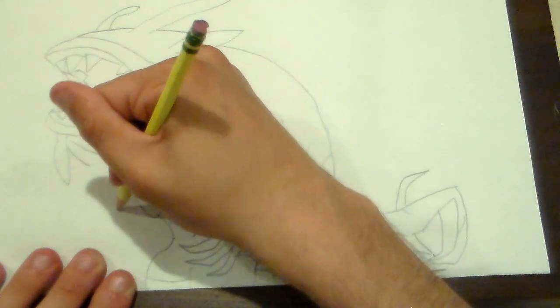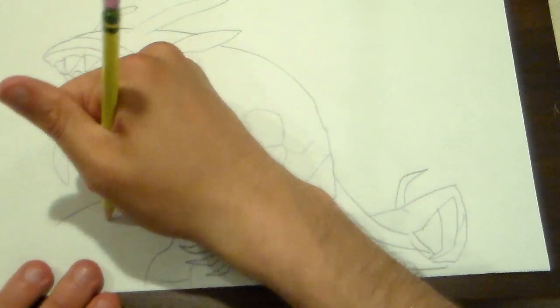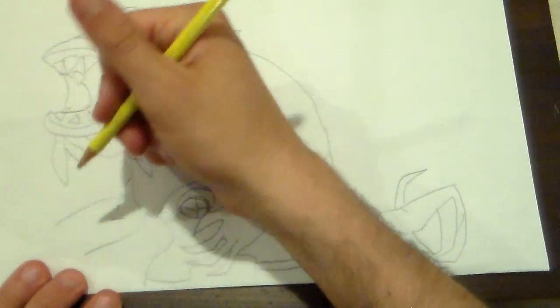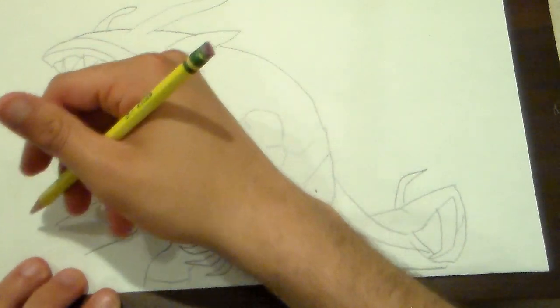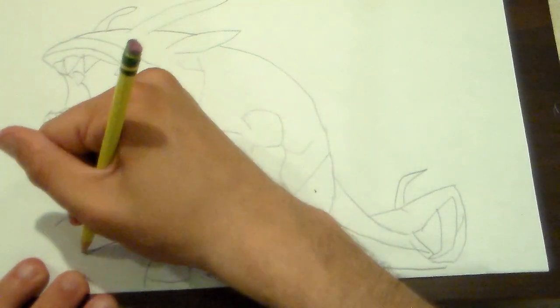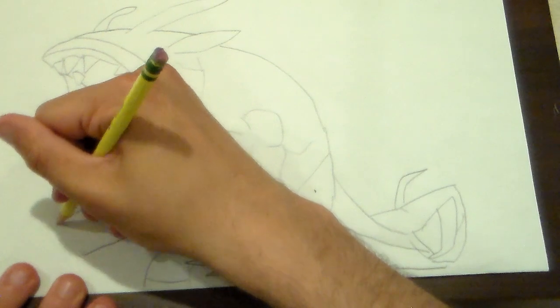Okay, glad that's done. Finally, you just gotta draw his last arm. If you must know, Spittor's power is to spit acid out of his mouth.